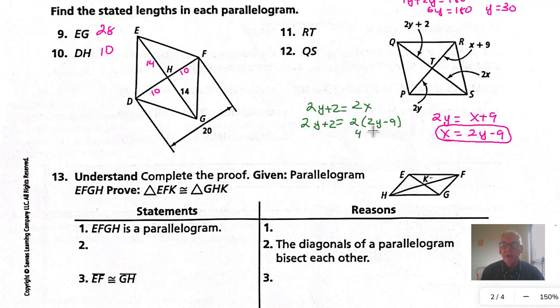So on the right side, using the distributive property, we have 4y minus 18 equals, on the left, 2y plus 2. Take 2 away from both sides, gives us a minus 20. Take 4y's away from both sides, we get a minus 2y. Divide by negative 2, y equals 10. Now if y equals 10, 2 times 10 take away 9 is going to be 11. x is equal to 11.